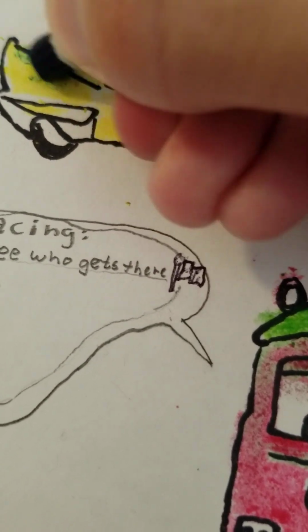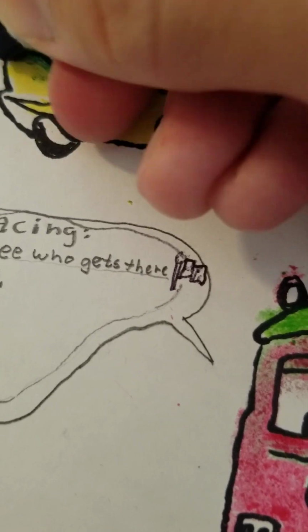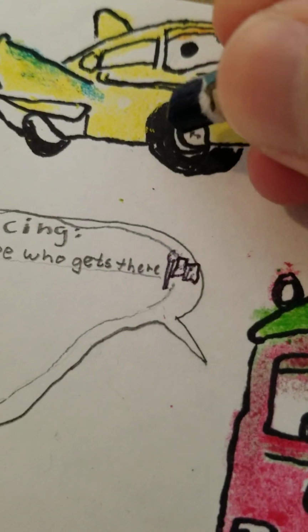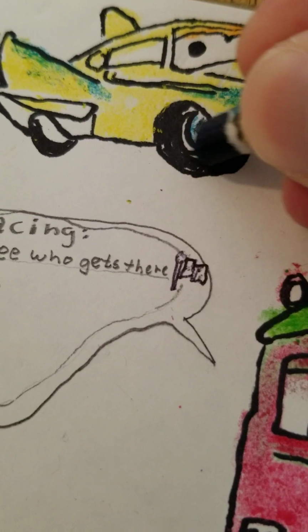So you don't really know all the details about this character. Like, you go ahead and give it tires, and I'm like, yeah.